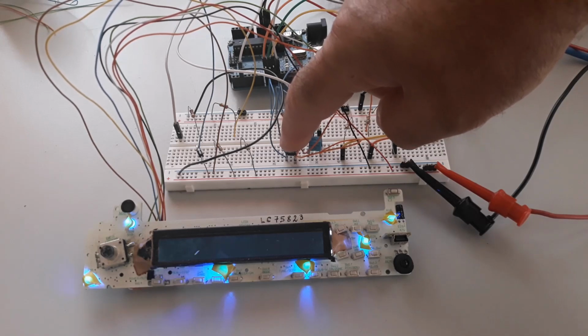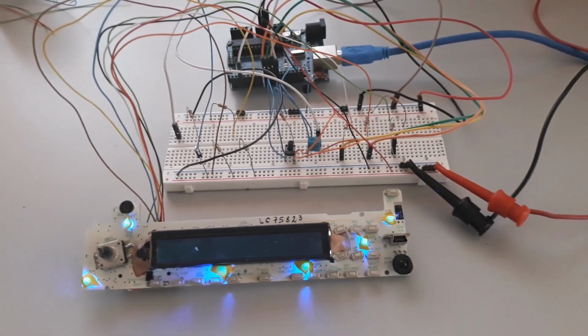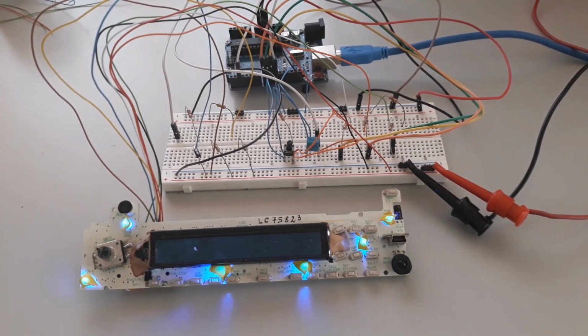Of course, at the same time, we had the output in the monitor of the Arduino IDE. This helped a lot to proceed to the identification of the segments.